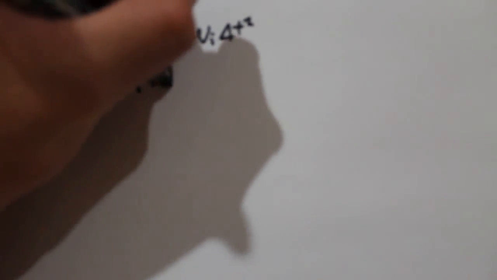So we're going to use the equation: the change in distance equals 1/2 acceleration times the change in time squared plus the initial velocity times the change in time. And we start plugging in what we know, which is 40 equals 1/2 times 9.8 times the change in time squared plus 0 times the change in time.